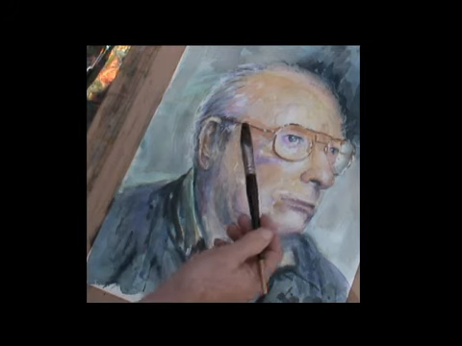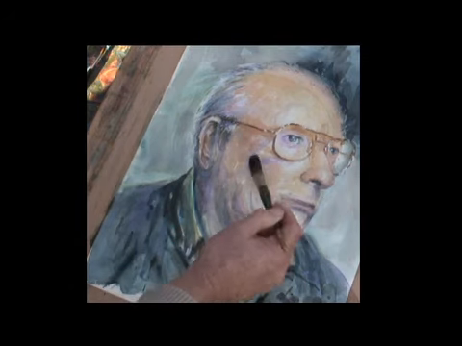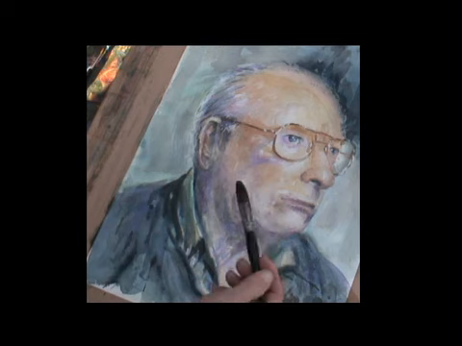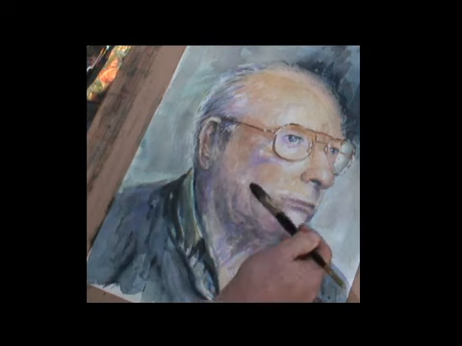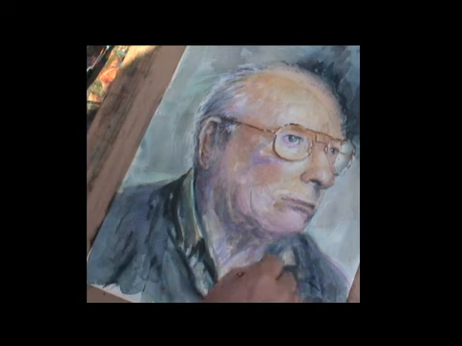In the meantime, looking at this, I'd like some more purple down here. Take a little rose and put a glaze over here and see what happens. See if it warms it all up, as I hope it will. So rose as a glaze. I'll bring that into the foreground here a bit as well.